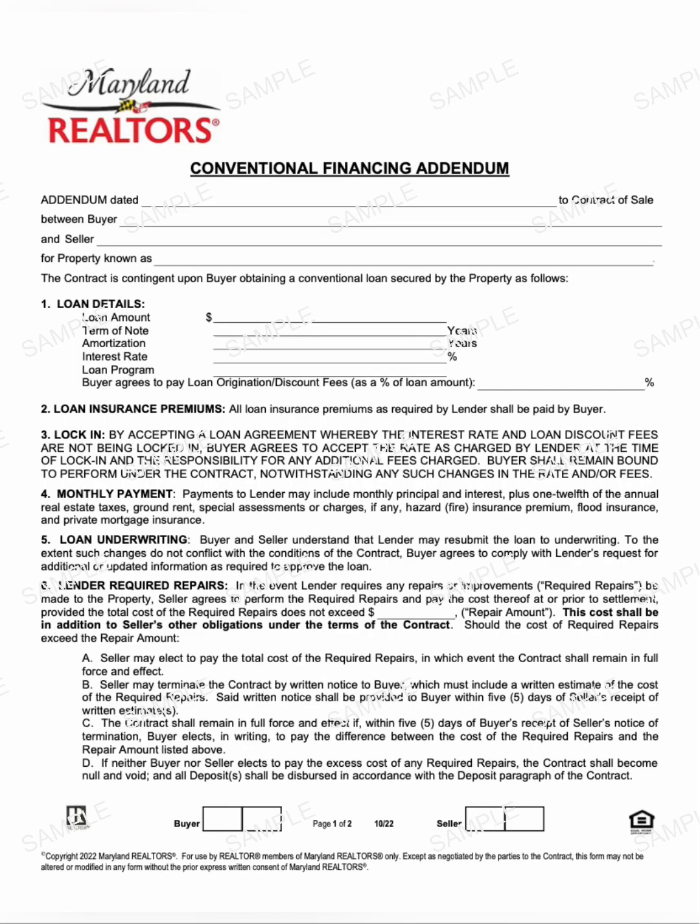The conventional financing addendum. We begin with the addendum dated to the contract of sale. So here we want to put what the date currently is when this addendum is being drafted, or if it's added after the fact. If, for example, there's an agreement to switch financing types, in that case, you would go ahead and put whatever the date is when you're making that change. But whenever this is being drafted, that's the date you're going to use. Between buyer, you want to state the buyer's full name as addressed in the contract of sale, and then the seller's full name as addressed in the contract of sale for the property known as, and you'll write the full address as stated in the contract of sale.